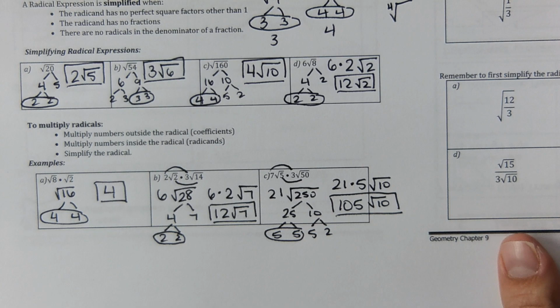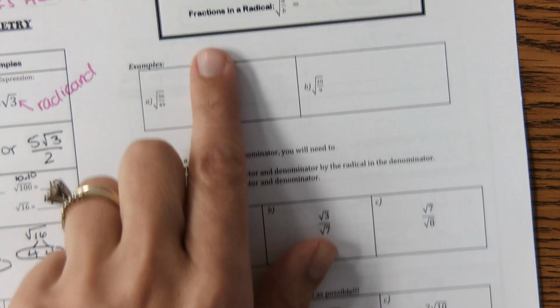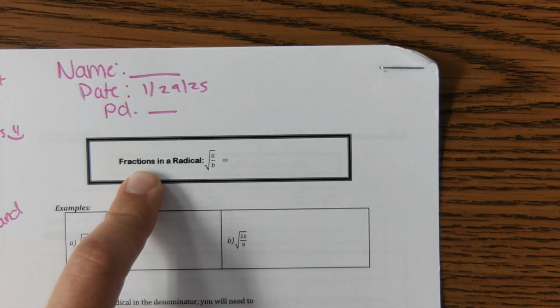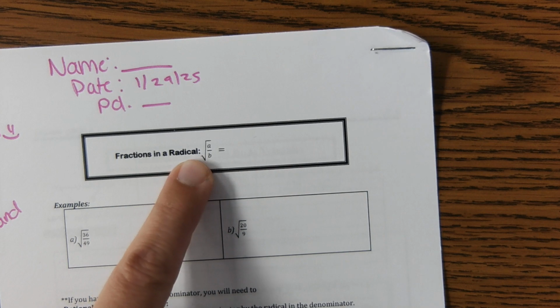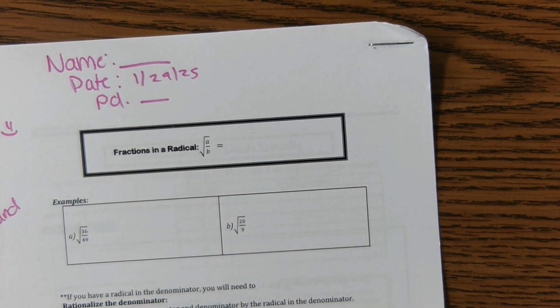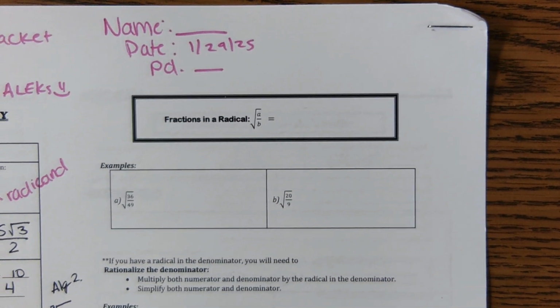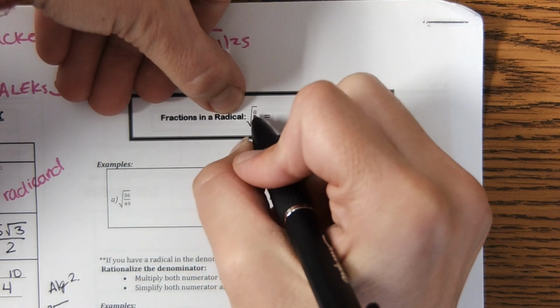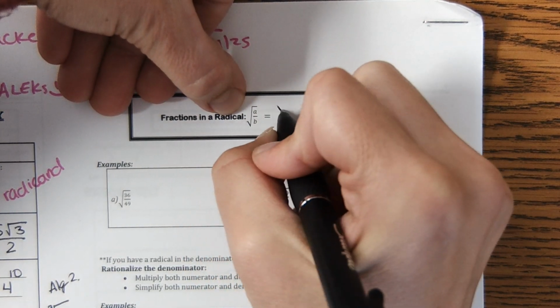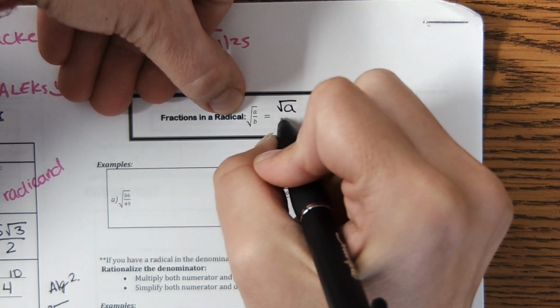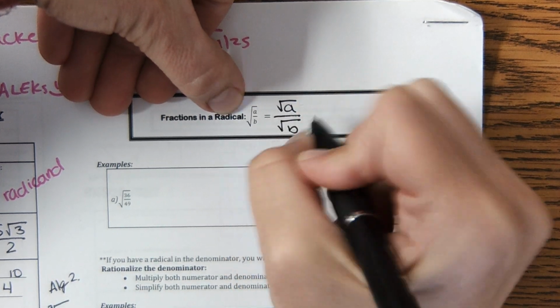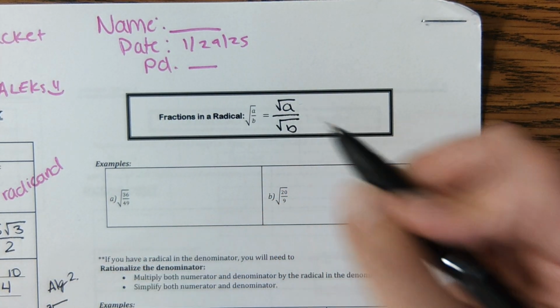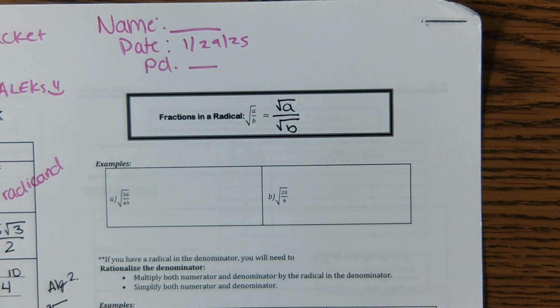Okay, the next set we're going to look at fractions in a radical. Okay, so it says we can't leave it in this format for it to be in simplest form. So here's some ways that we can manipulate and change and simplify this. So when you have a fraction in here, you can actually split it up as fraction a over b, so square root of a over square root of b, and then simplify these individually.